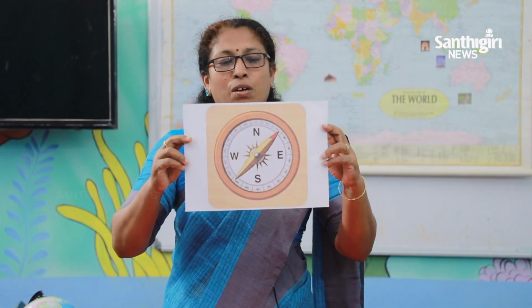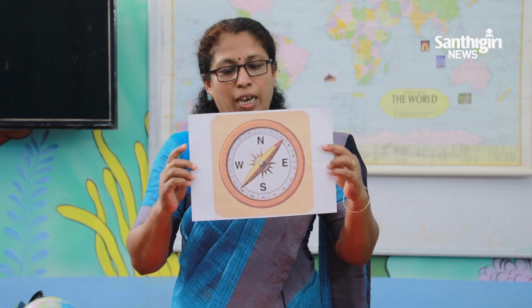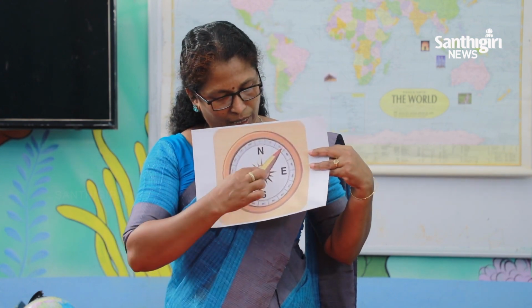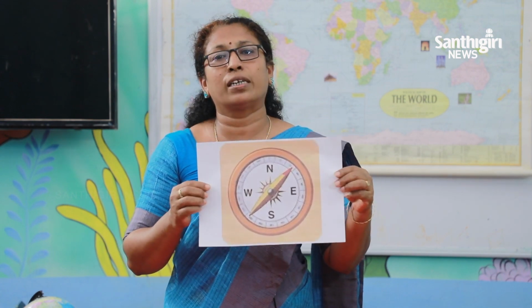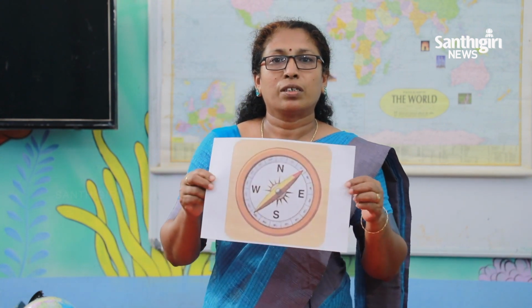This is the picture of a compass, and like in our watch there is a needle, and the red side of the needle, the red point of the needle, always points to the north. So the sailors can find the directions with the help of this compass, and only the northern side they can analyze. After that, easily they can analyze the other directions. When we know one of the directions, then it is easy for us to find out the other directions.